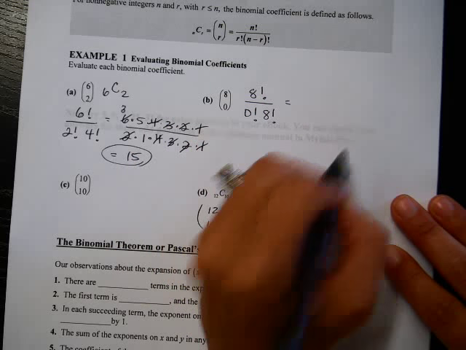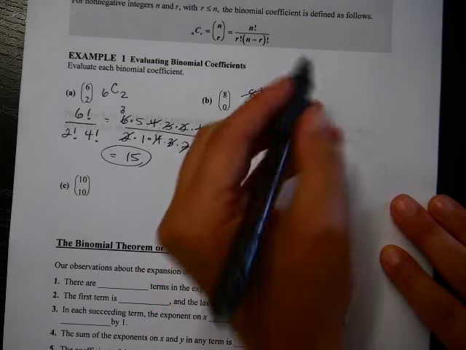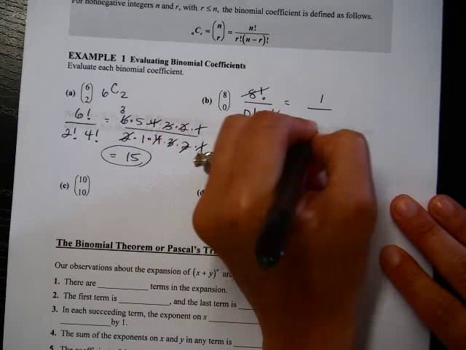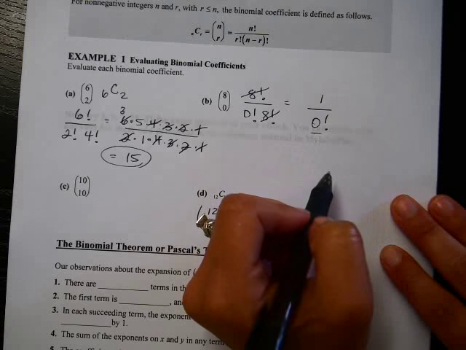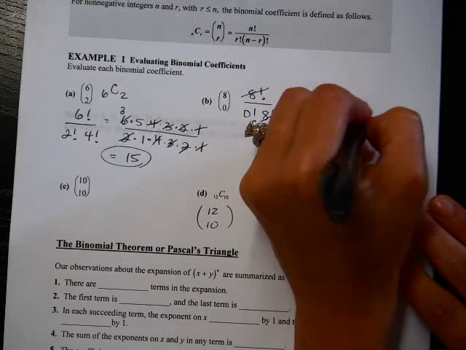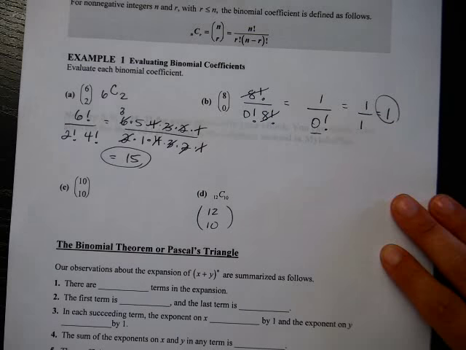8 times 0, everything is going to cancel. So do you see that this and this are going to cancel each other out? They're the exact same things. You'd have everything in the top, you'd have the same things in the bottom. So basically I have 1 over 0 factorial, but we know this is equal to 1. So I have 1 over 1, so my answer is just 1. So that one was pretty simple.